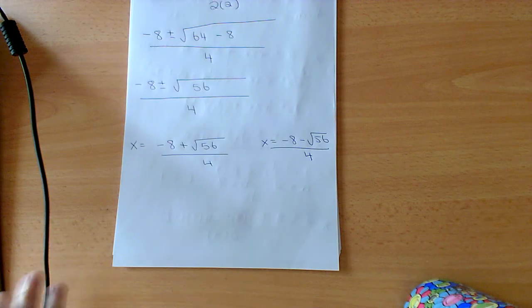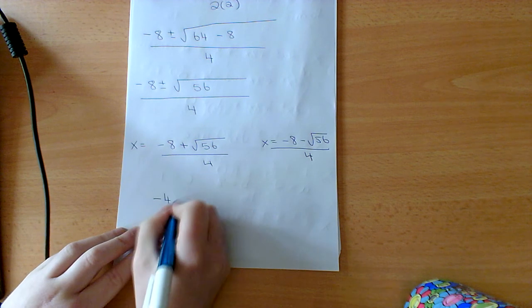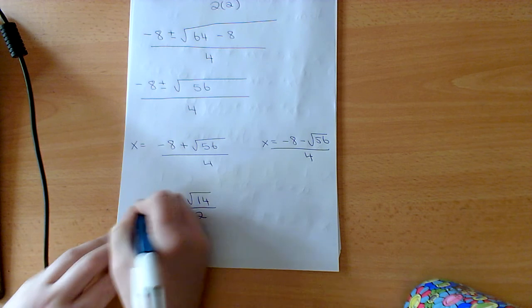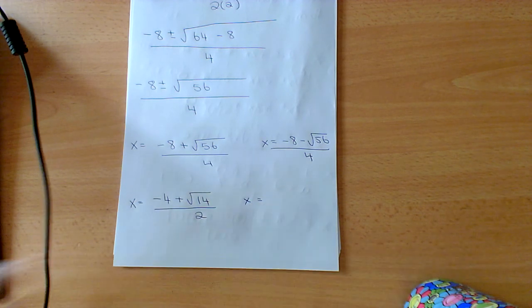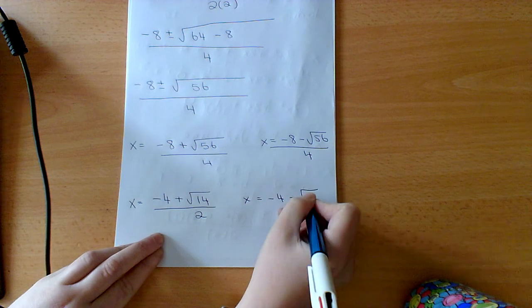When I put this into my calculator, I get minus 4 plus root 14 over 2. So that's one of my values. And when I put this into my calculator, I get minus 4 minus root 14 over 2. And that's my final answer.